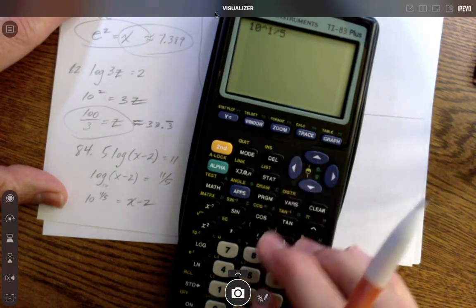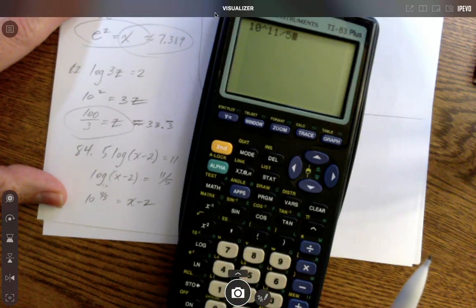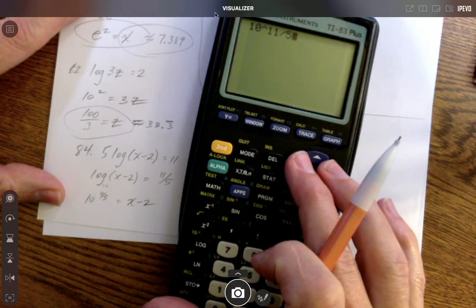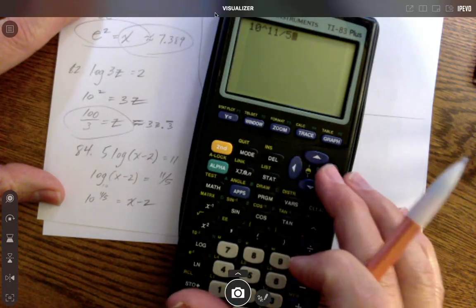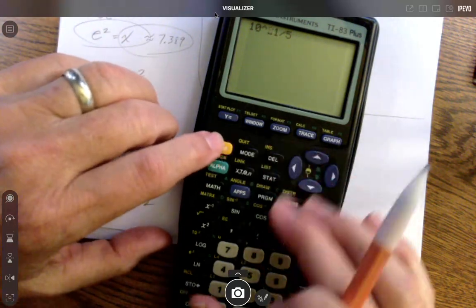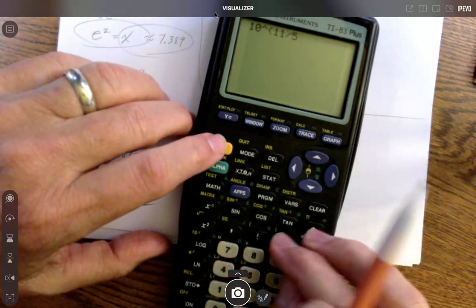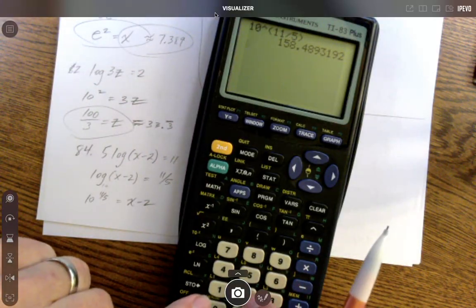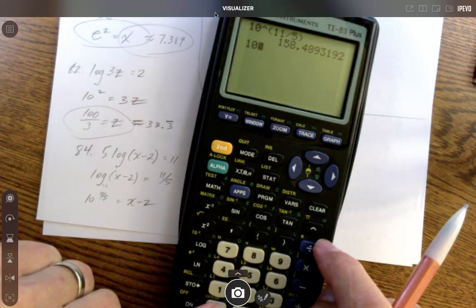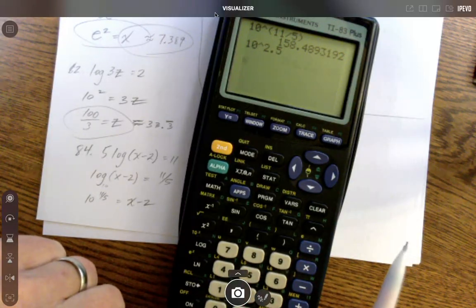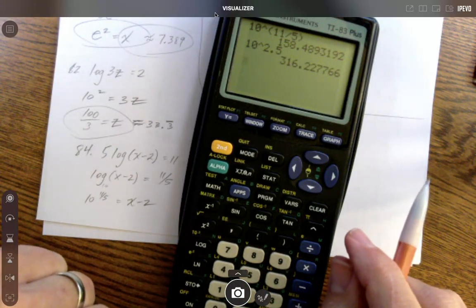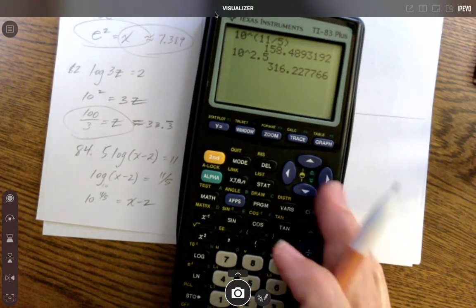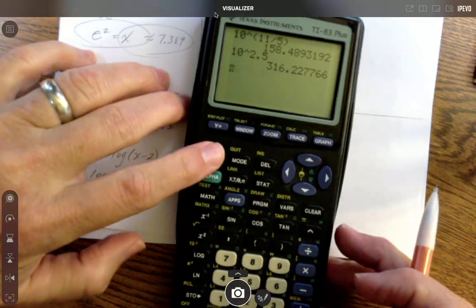What is 11/5? Like 2.5? I better put that in parentheses. 10 raised to 2.5. Nope. That's weird. Oh, it's 2 1/5. So it's 2.2.